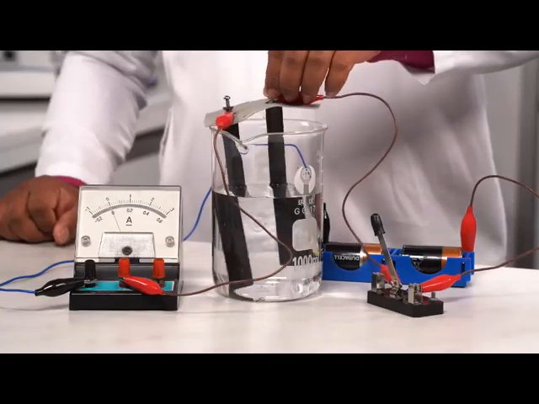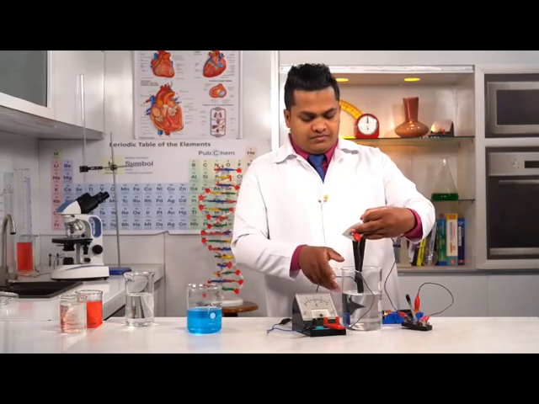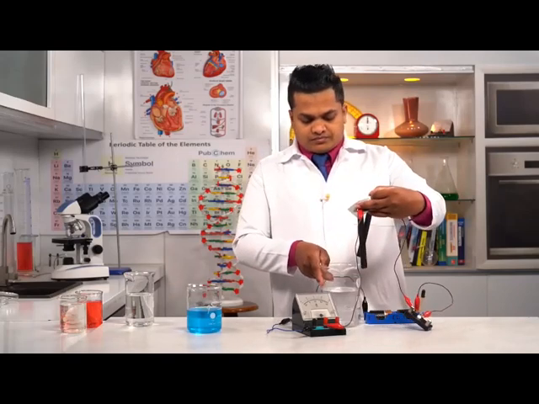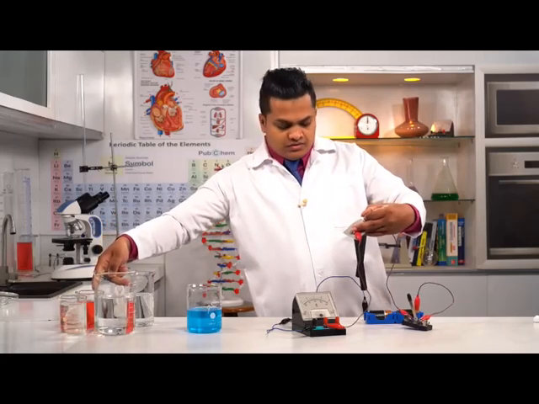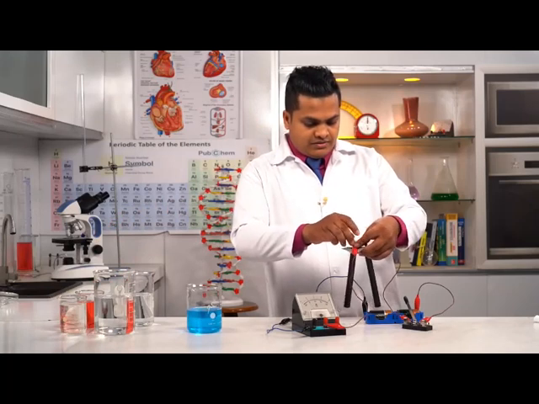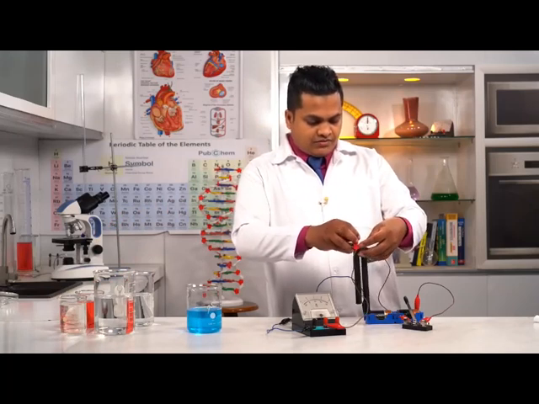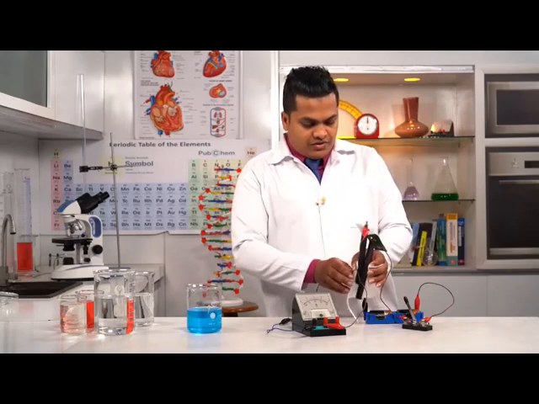So let's remove the system and we'll go for the final solution. So the final solution is copper sulfate solution. So as usual, we have to wipe out the rods.